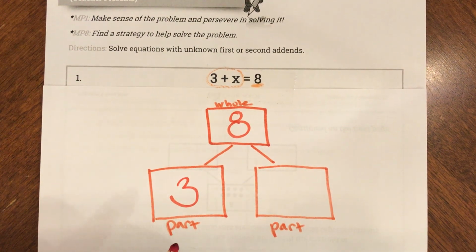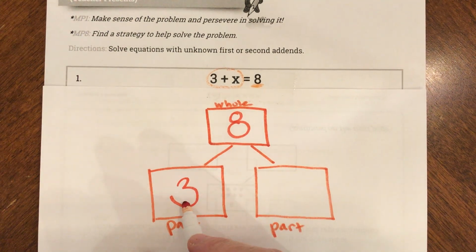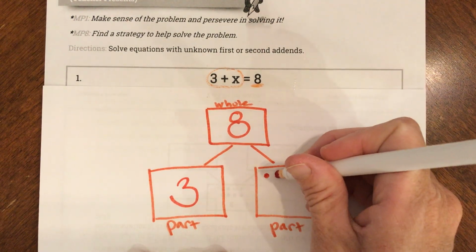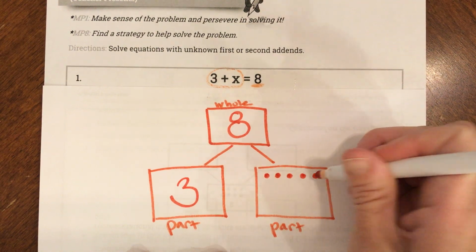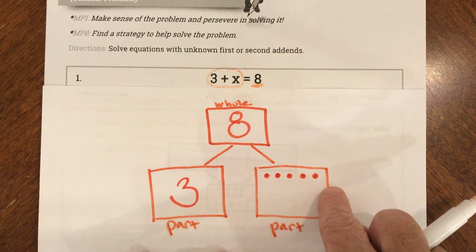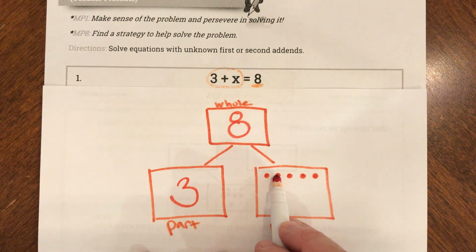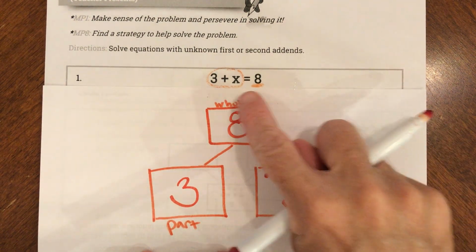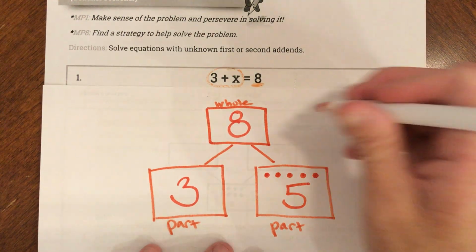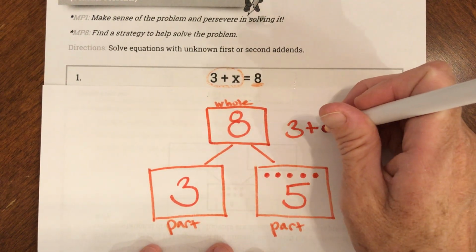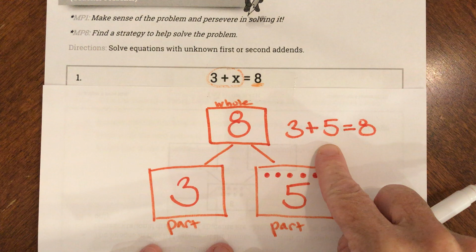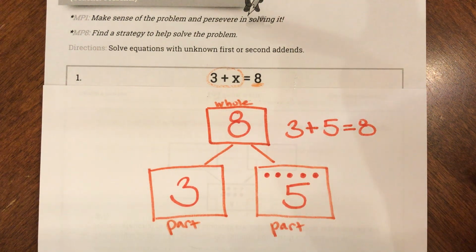So when I do this, boys and girls, I like to use my counting on strategy. I'm going to count on and say, I have 3. How many more do I need to get to 8? Let's do it. Let's go 3, 4, 5, 6, 7, 8. So how many more did I need to count on to get to 8? I added 1, 2, 3, 4, 5. So my other part is 5, which means my unknown was 5. So my equation is 3 plus 5 equals 8. And I found out what my missing addend was, or my unknown addend.